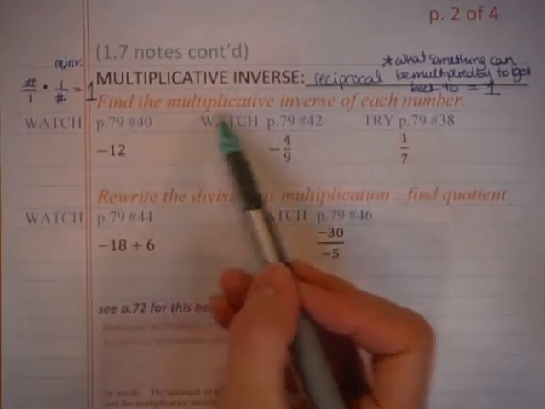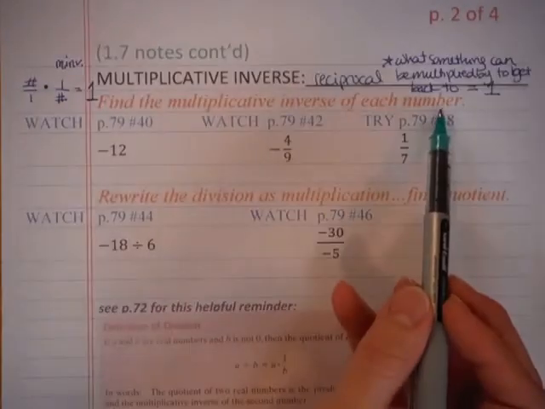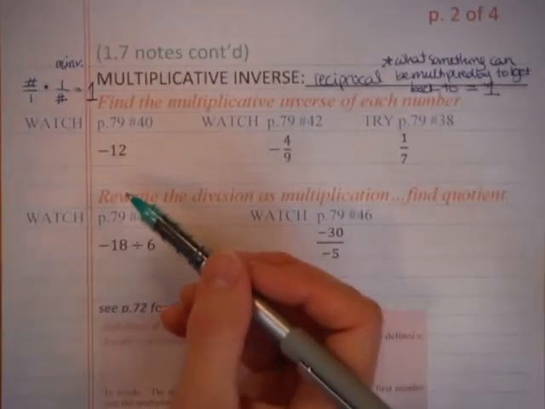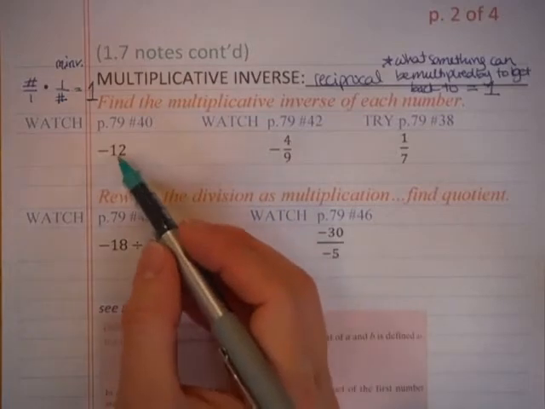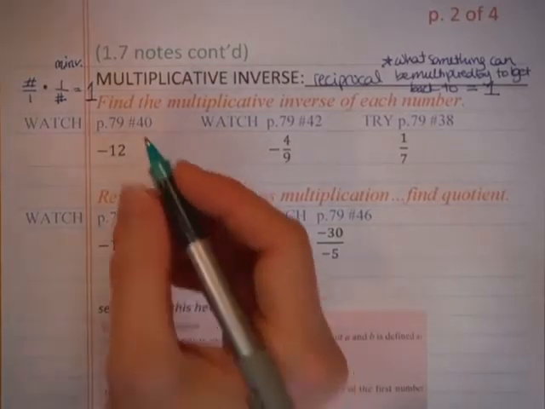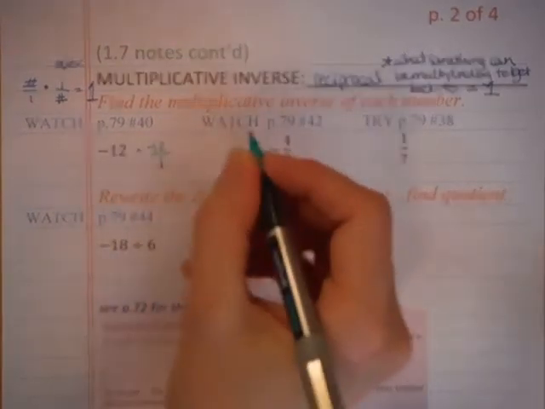So we're just going to do a few examples where you practice finding the multiplicative inverse of each number. We'll start with number 40, and there's no rules for positive or negative. Every number has a multiplicative inverse. So negative 12, start by putting it in fraction form and then flip it. Negative 12 is the same as negative 12 over 1.